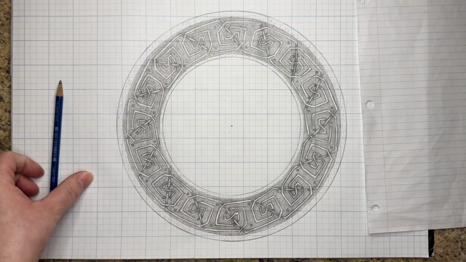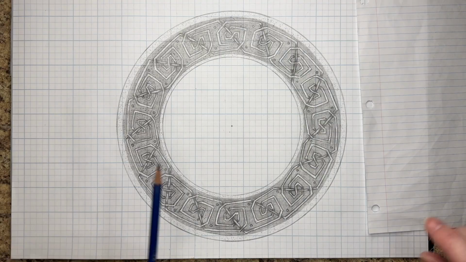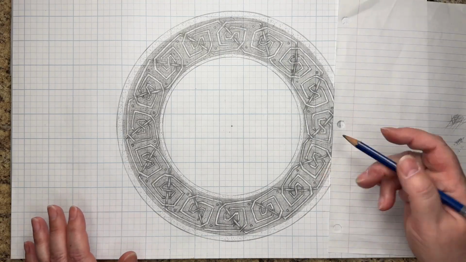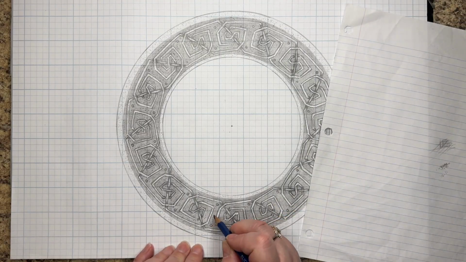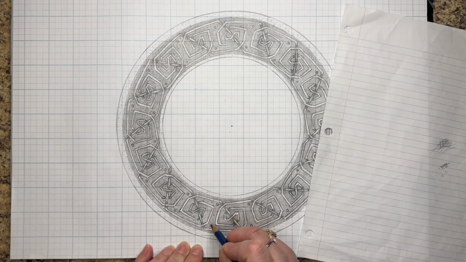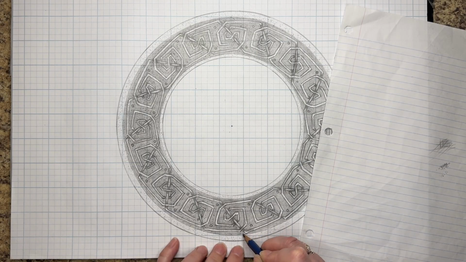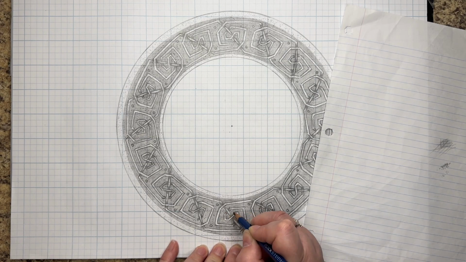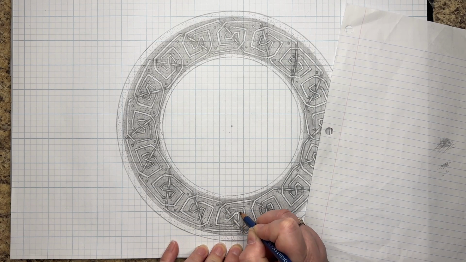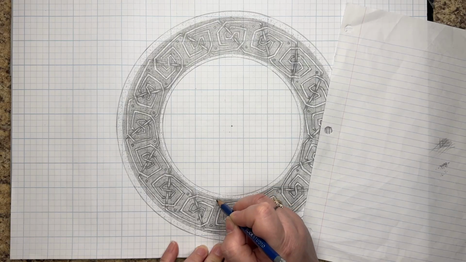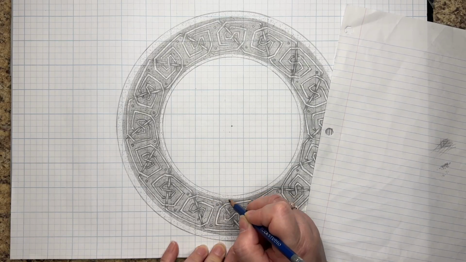All right, and we're going to call those threads done. And we're going to go into the background. And we're just going to plop some darker ones into the background, into all these, into all this negative space, just to make it look like there's stone there.